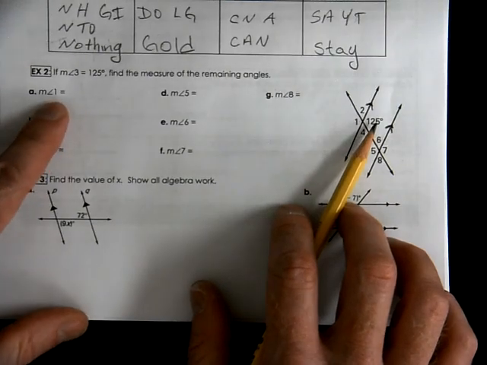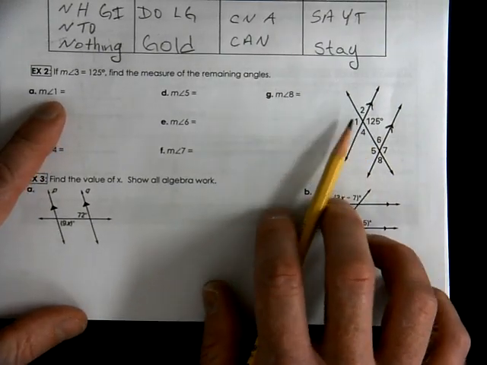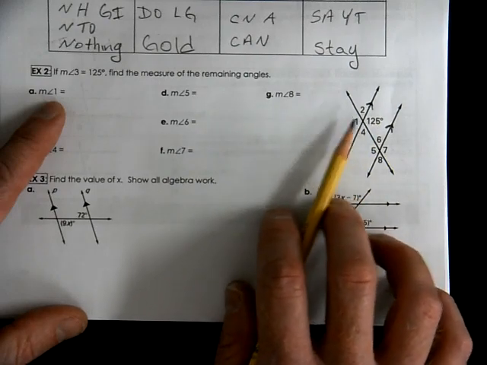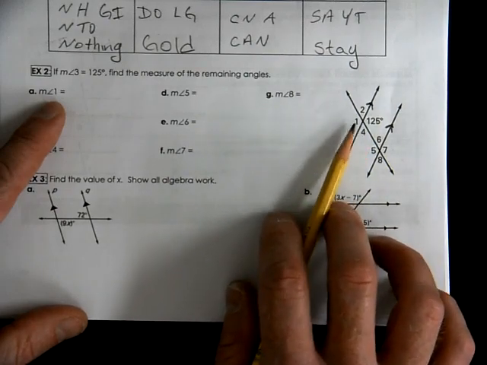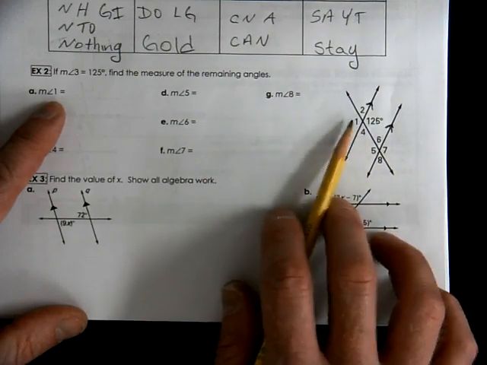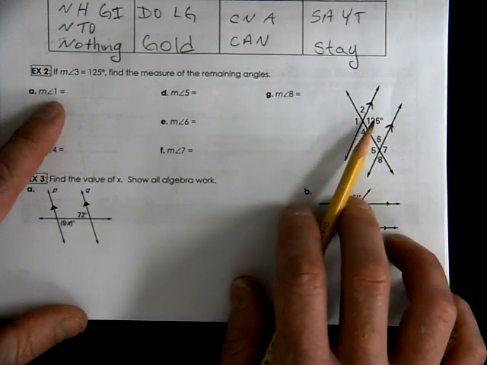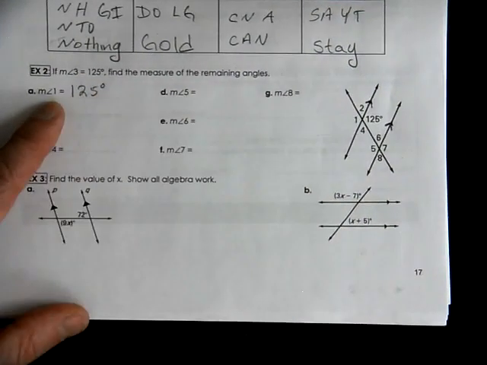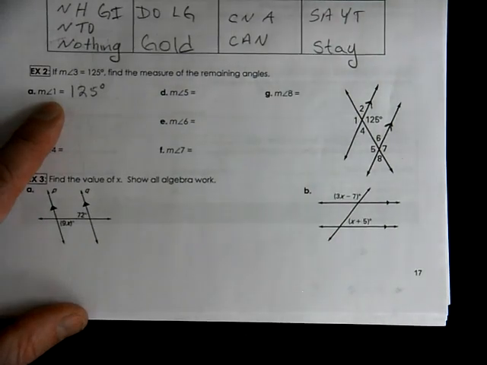If we just go right in order, we're not even going to use the parallel lines. We're not even going down to the other line at all. We're right up here with angle 1. These are vertical angles. And we know vertical angles are always congruent. It has nothing to do with the parallel lines.